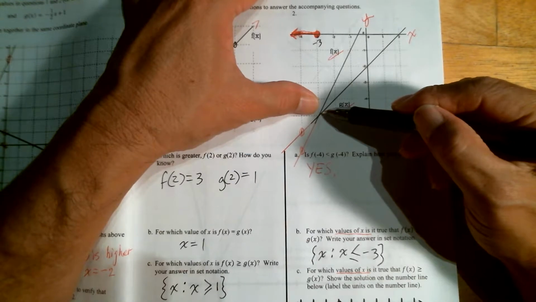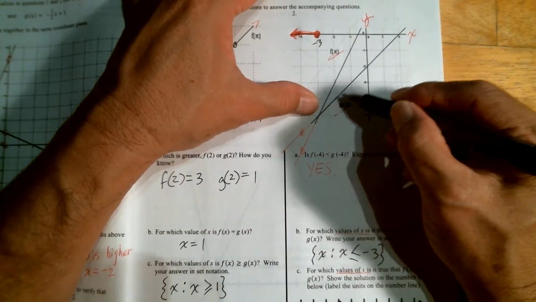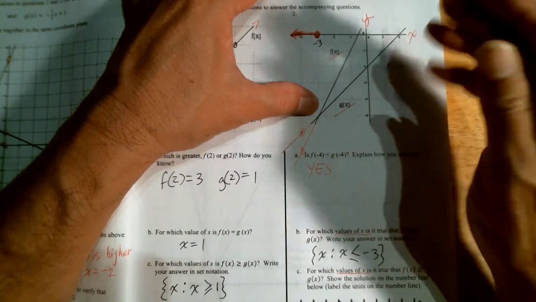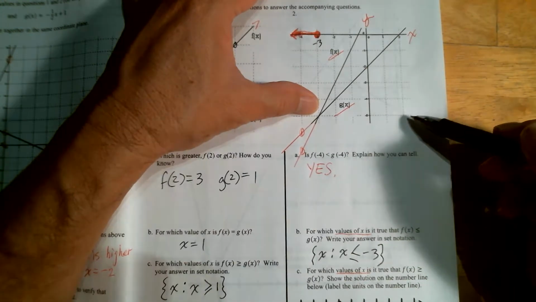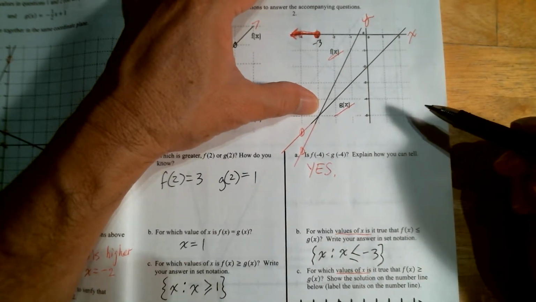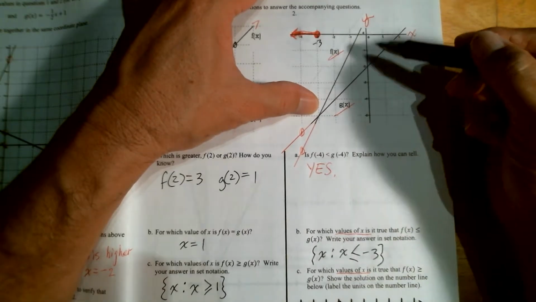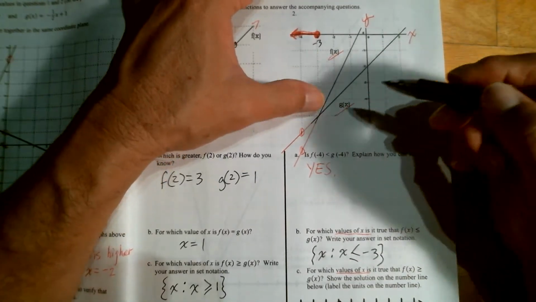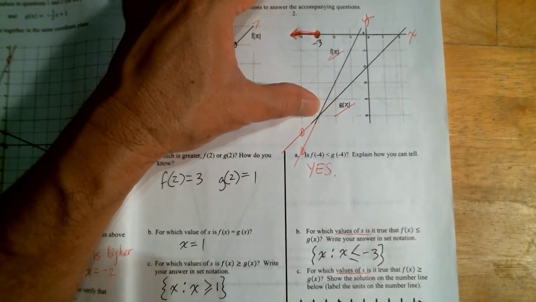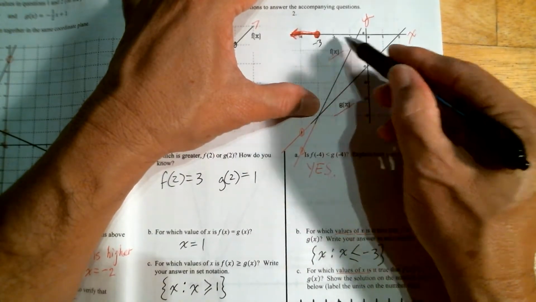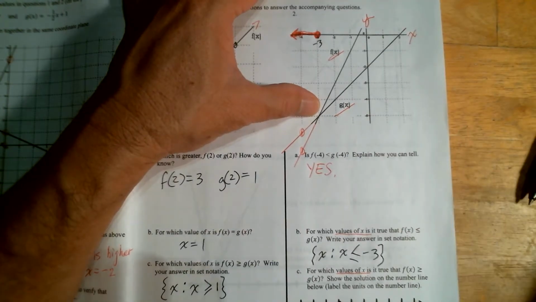So when f of x is greater than g of x, which is from here on, you can see from this point this way are the values that we've been asked to state. Which is from -3, closed circle, that means it includes -3 also. From that point on, it's going this way, going to the right. Let's just color that in right there.